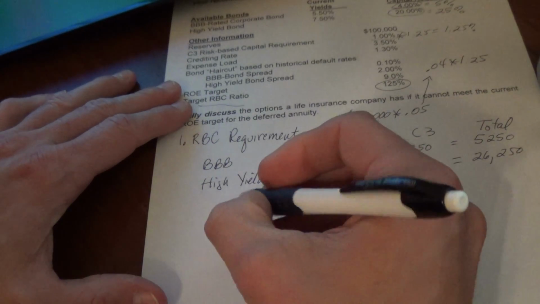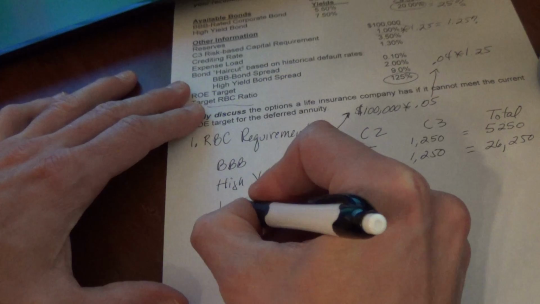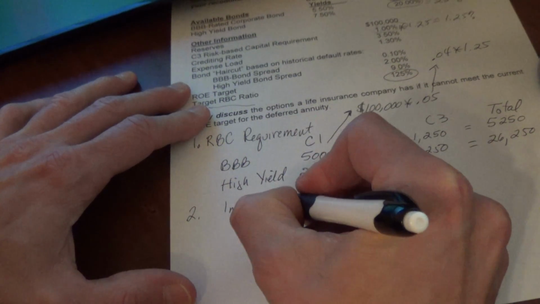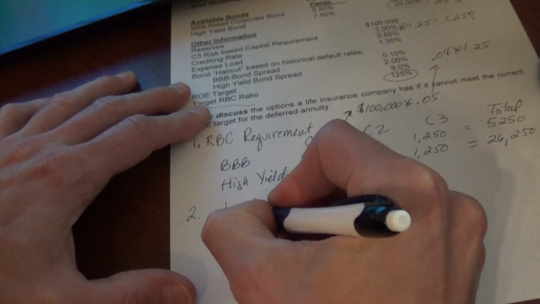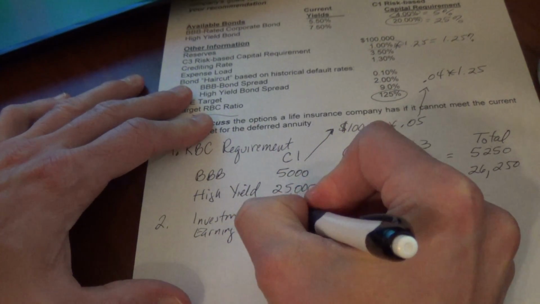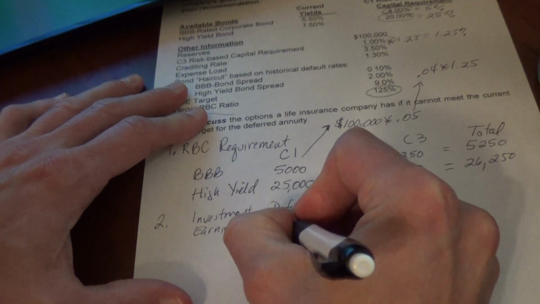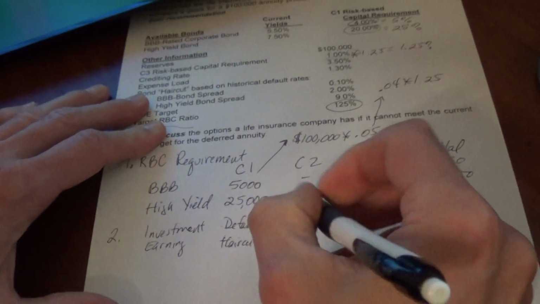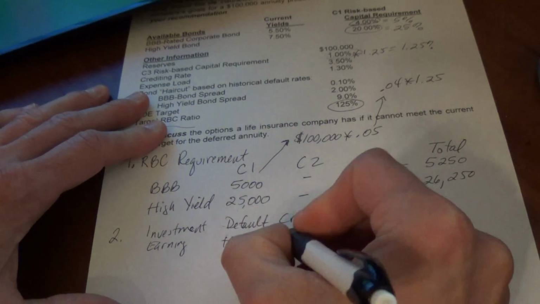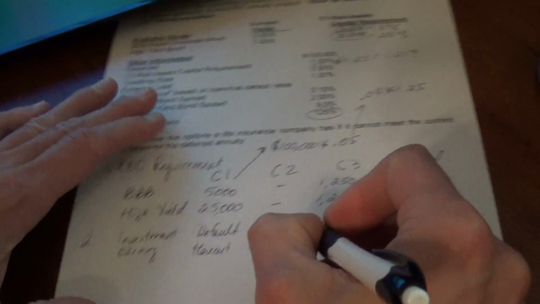The next thing we do is we work out the income statement. So the income statement, you have your investment earnings, then you have your default haircut. That's the amount you're going to set aside in case one of these bonds goes bad. You're then going to pay the crediting rate to your customer, which is going to go into their investment with you as an annuity.